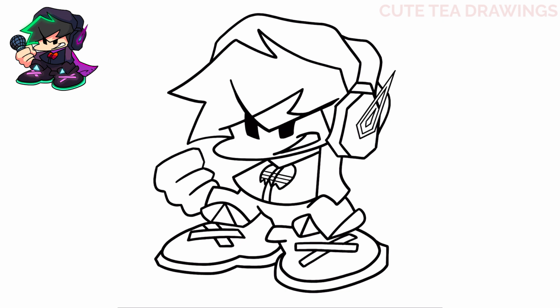Next, let's add the thumb. Start underneath the hair next to the cheek and draw a curve down. And then 1 more curve down to the hand. Now next to the thumb, let's draw a line back over underneath the face like this for the top of the arm.